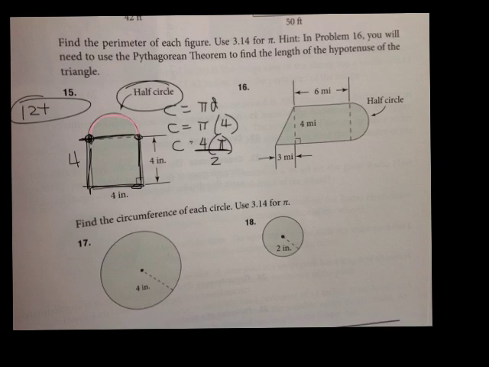Now number 16 is a little trickier yet. Again, we're looking for perimeter, so we've got this length here, and we've got this length, and we've also got, I'll do this in red, this length right here. But what we don't have is, let's do this in blue, this, and this. Alright, so in order to find that, we're going to have to use Pythagorean.